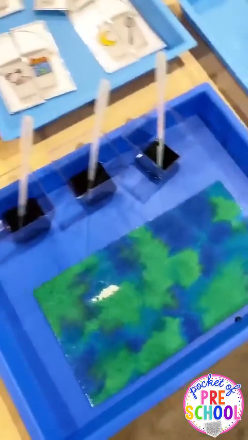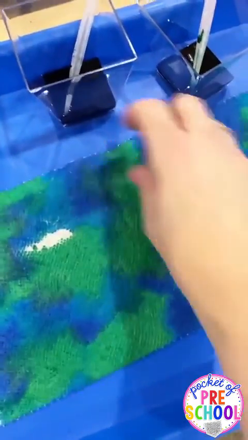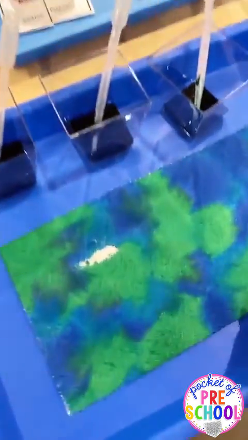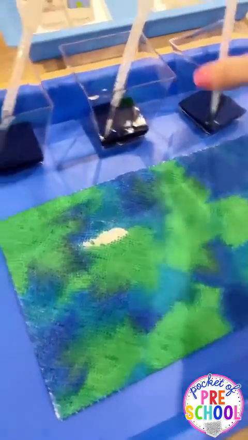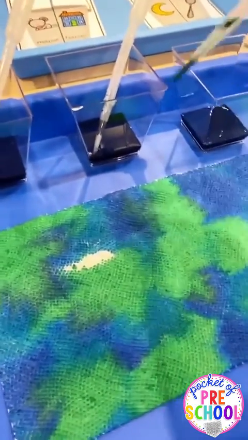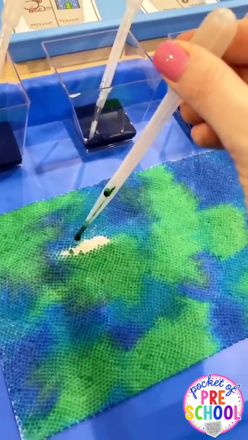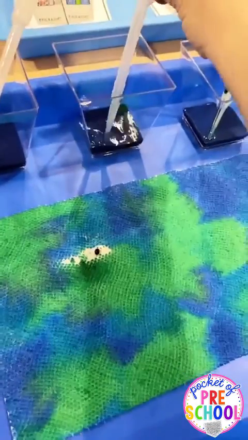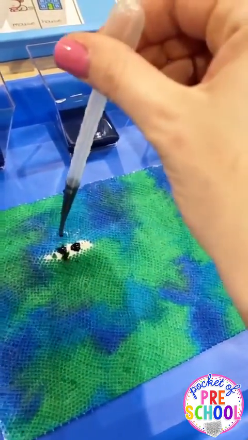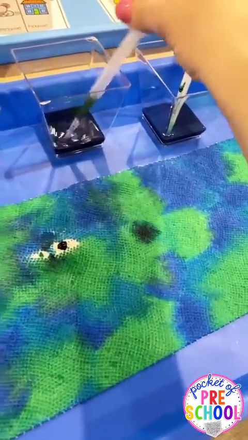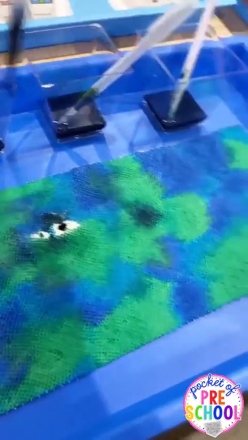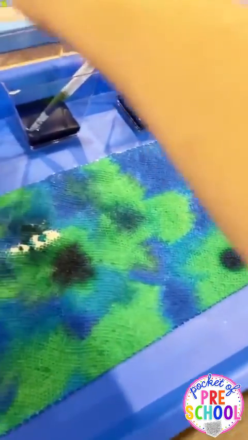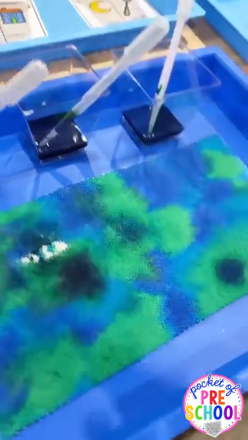For art, it was a whole bunch of little dots before I went live, but they all kind of went together. These are just little cups of colored water, liquid watercolor, but you can use food dye as well. What they're going to do is drop little amounts of the water on the paper towel to create some gorgeous art.